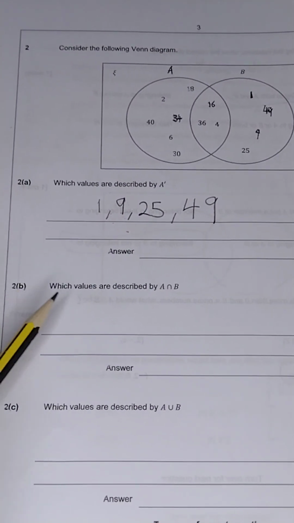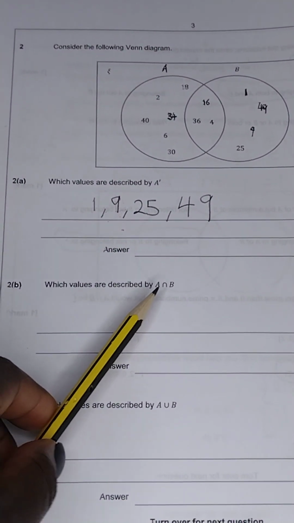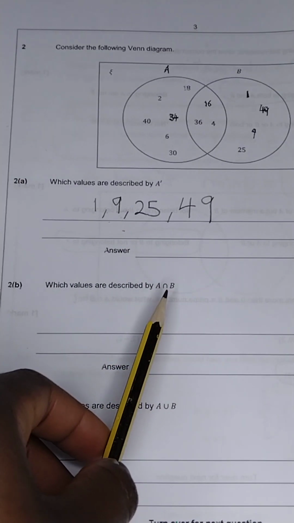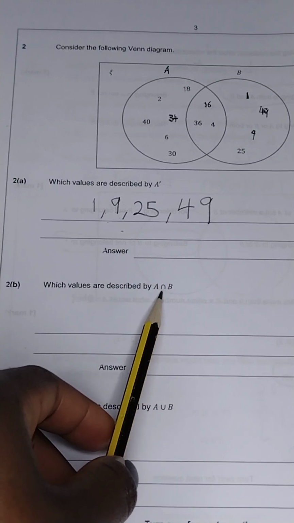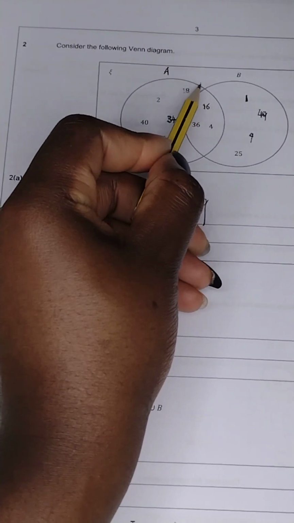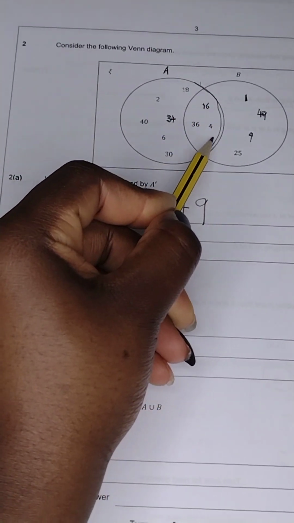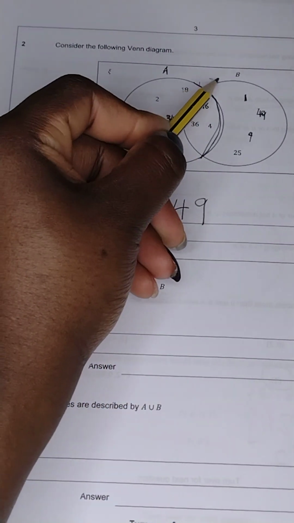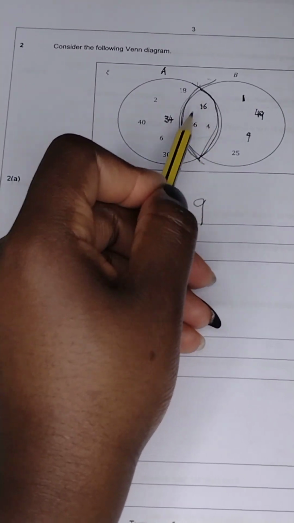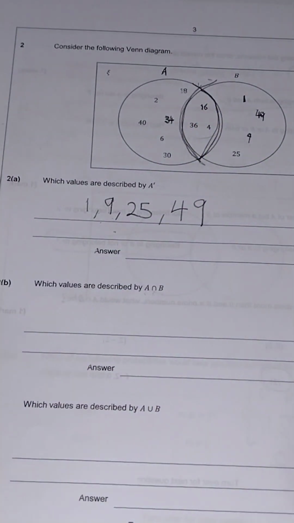Now, moving on to 2b, which values are described by A intersection B? So remember we said the N shape is intersection. So A intersection B. So basically, what you can find in A and also find in B. Okay, so this is part of the circle for A, and that's the one that is connecting to part of the circle of B. So everything you can find inside that part, because that's where the circles are overlapping, that's where they are intersecting.